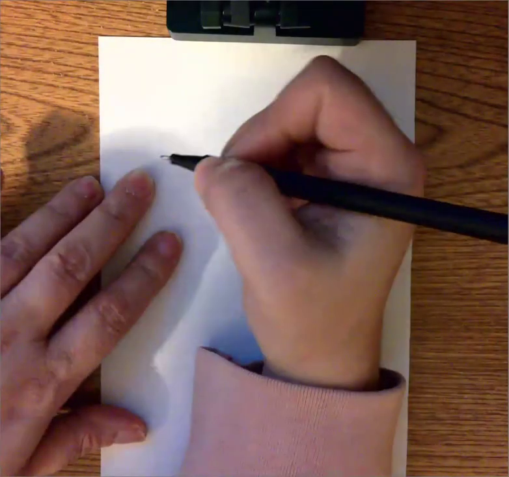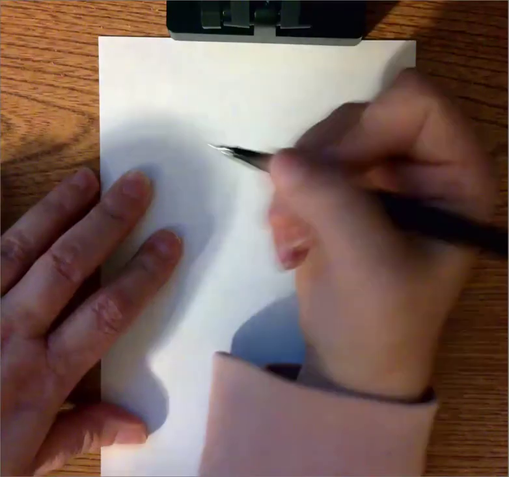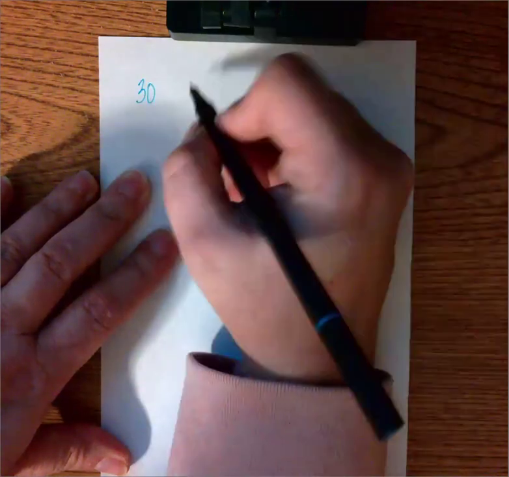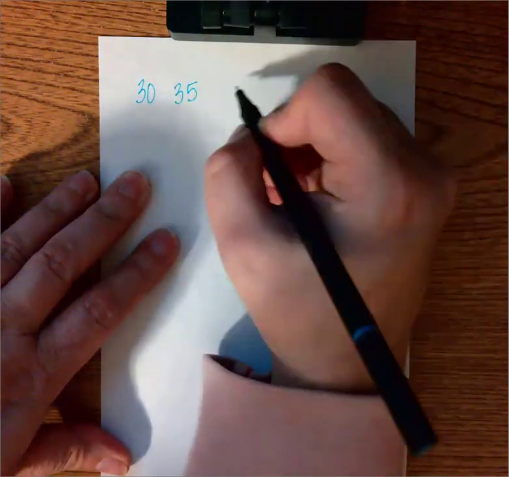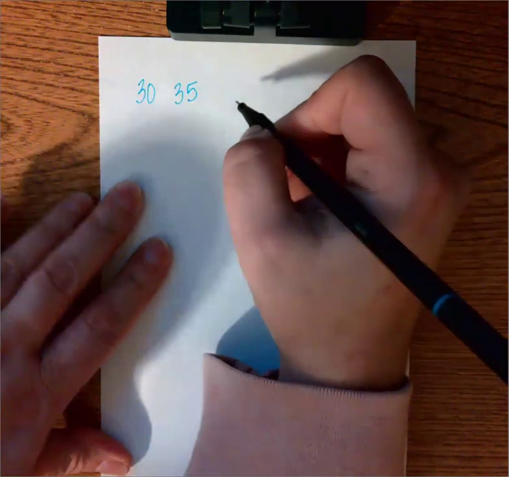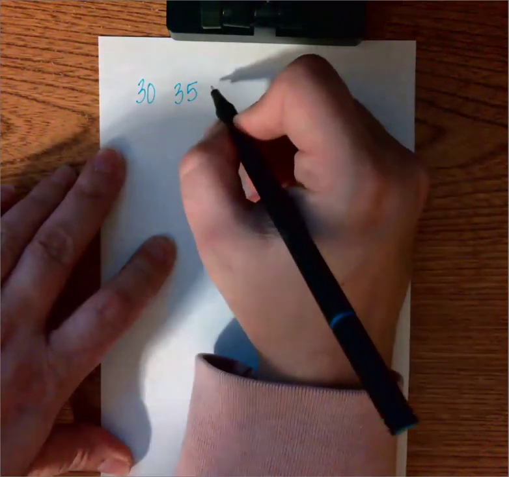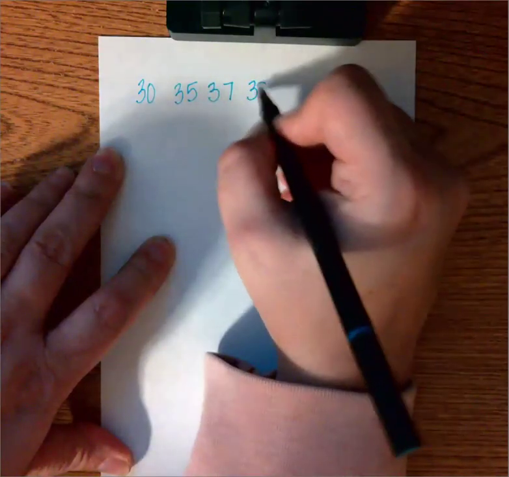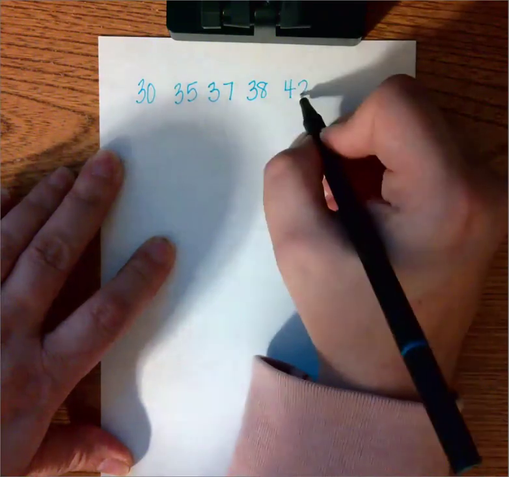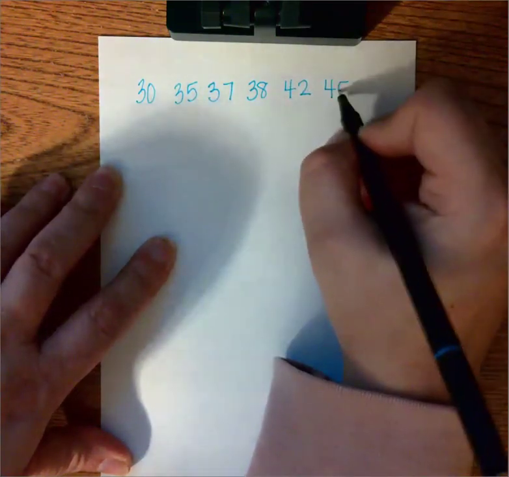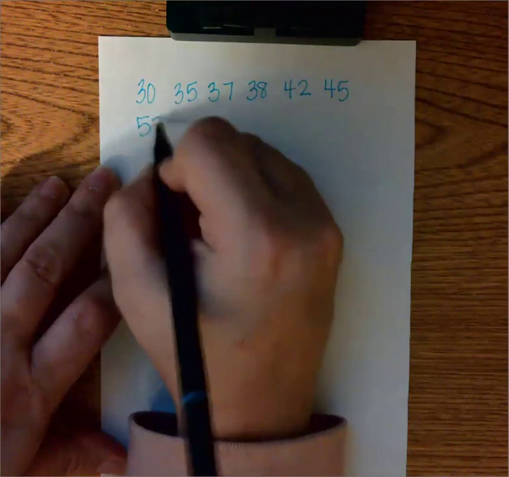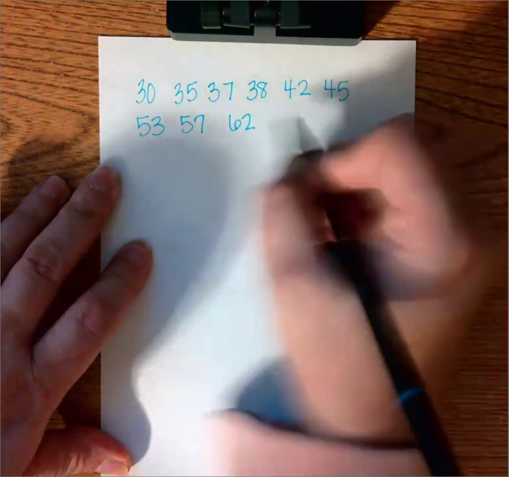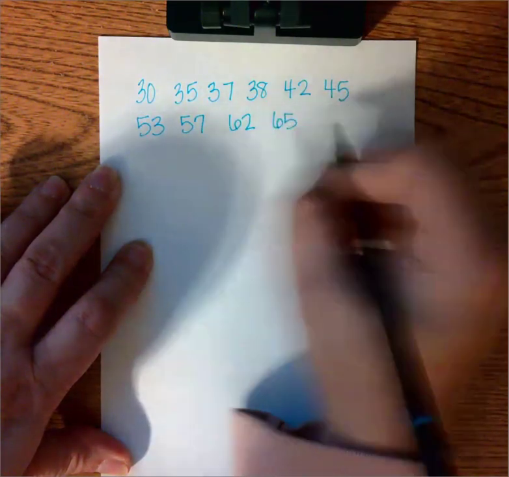So again, let's go ahead and write these down in order just to make our life easier. 30, 35, and then 37, 38, 42, 45, 53, 57, 62, 65, and 67.